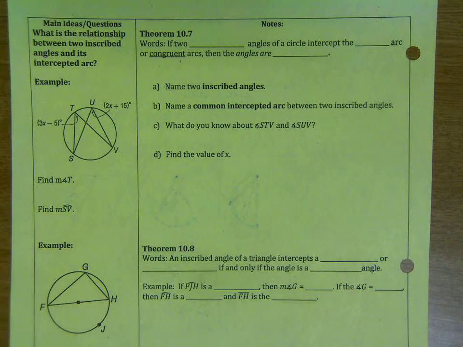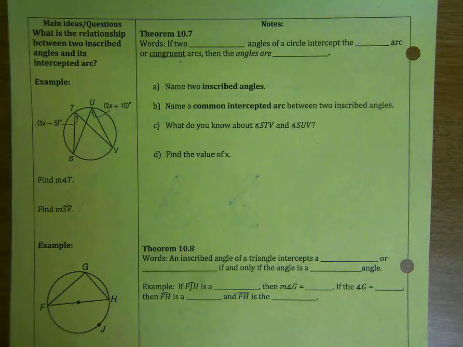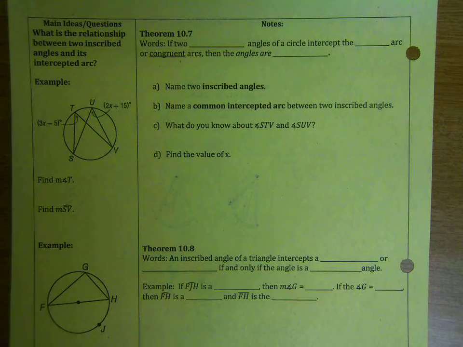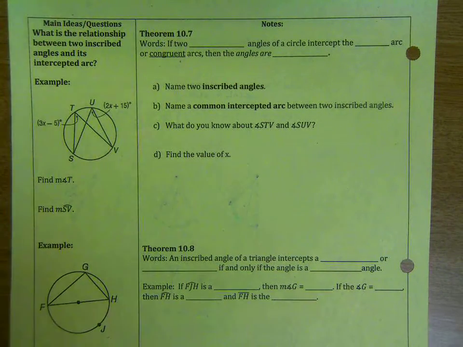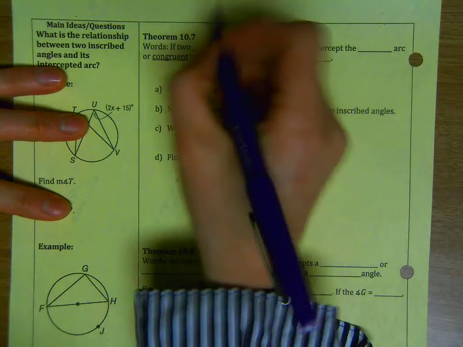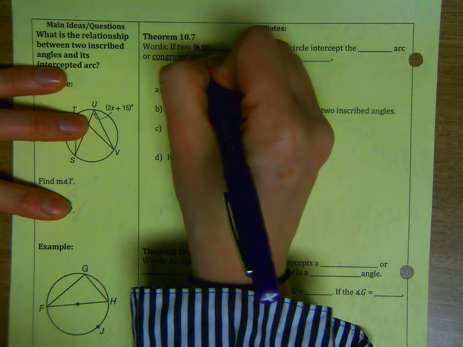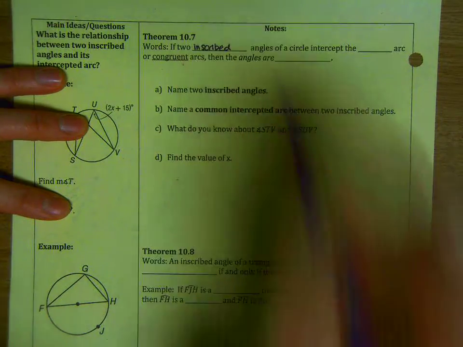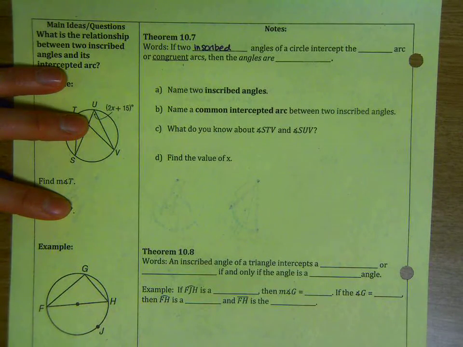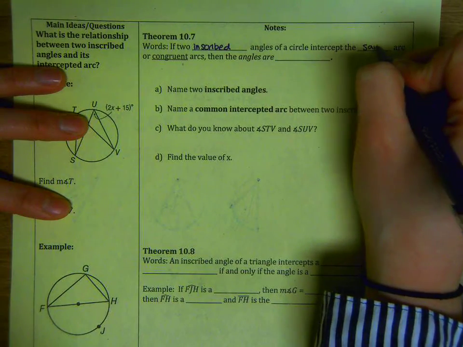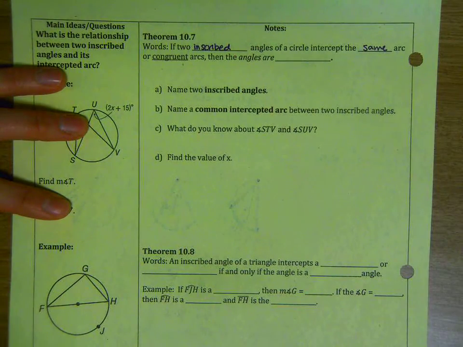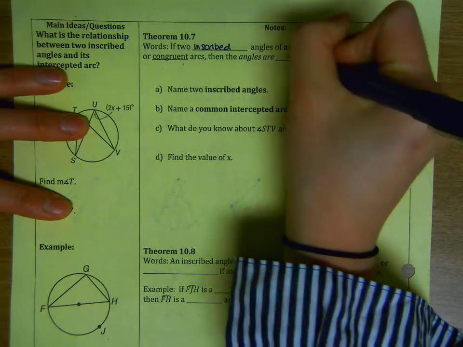Okay, so we're coming back to Cornell Notes on the back page, and we're going to find the relationship between two inscribed angles and their intercepted arc. It's one of the theorems, and we're going to use these examples. I'm going to write down: if two inscribed angles of a circle intersect the same arc, or congruent arcs, then the angles are congruent.